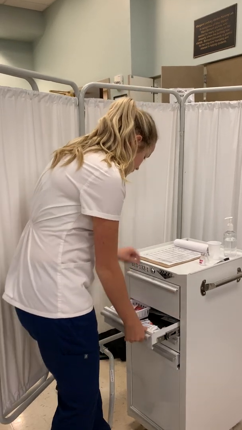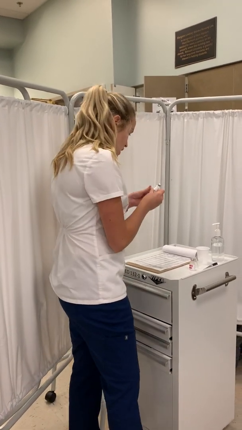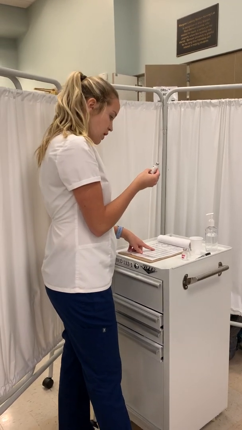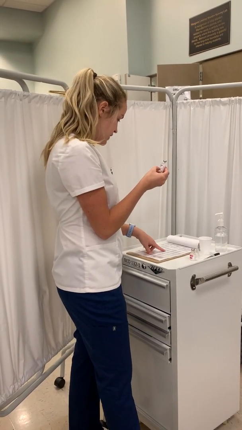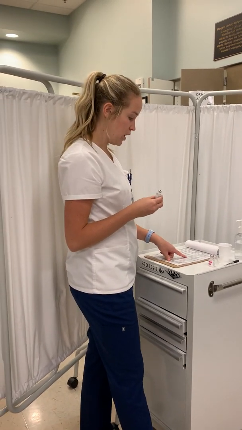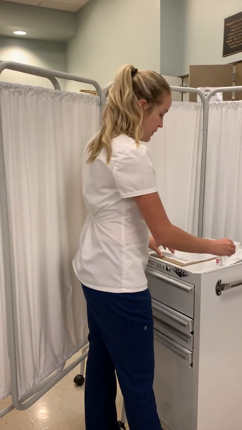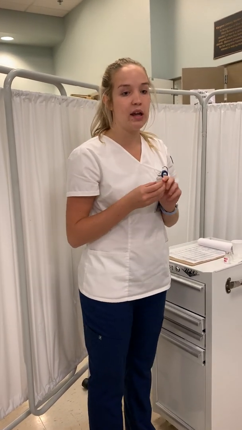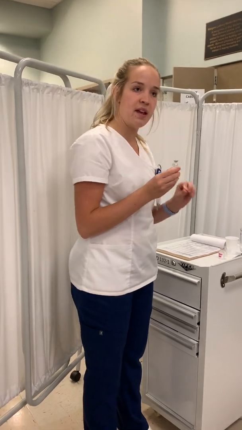And then for the insulin, we need correct medication, correct dose, 10 units. It's going to be a subcutaneous injection, correct patient, and that is also for the simulation going to be at 0800. And because this is a high-risk medication, I'm going to ask my second RN, Bailey, to step in here and verify this with me.